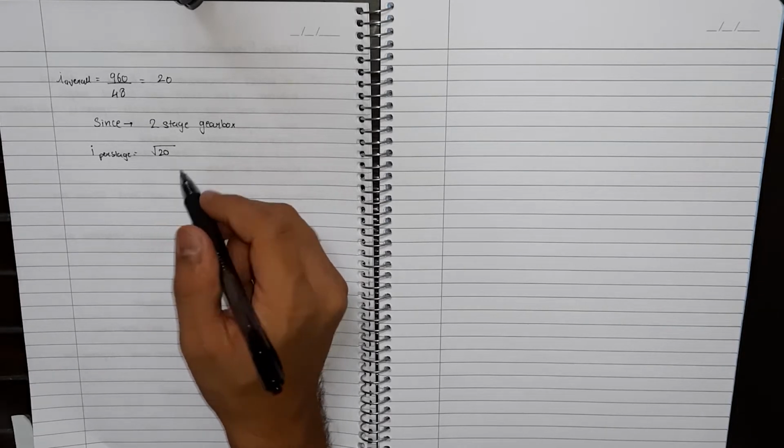Now it is given that I overall, that is the transmission ratio, is equal to the input speed divided by the output speed. As you have seen previously, the input speed is 960 rpm and the output speed is 48 rpm. This accounts to 20. Now since we are selecting a two-stage gearbox, I per stage will be equal to root of 20. Had it been a three-stage gearbox, this would have been cube root of 20. Now this value comes out to be around 4.47.